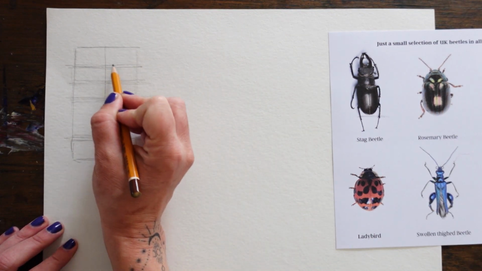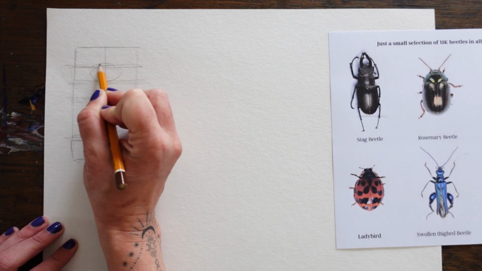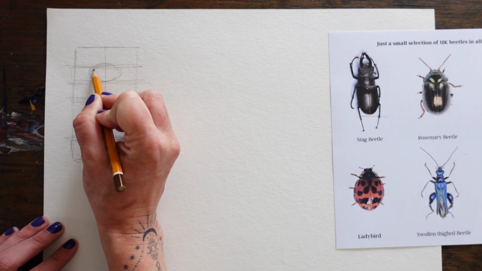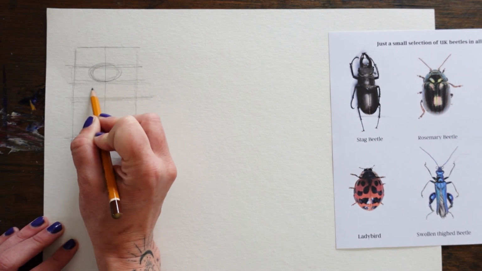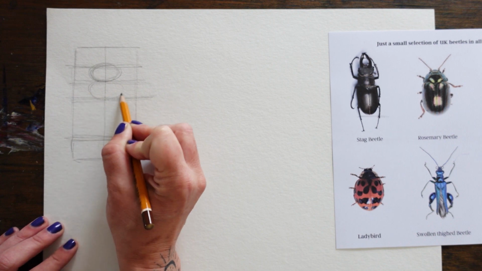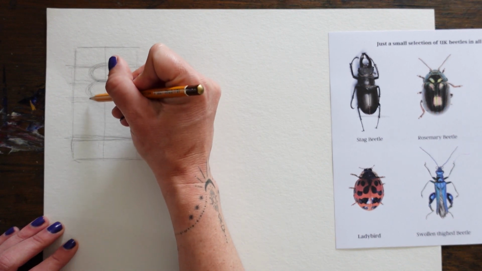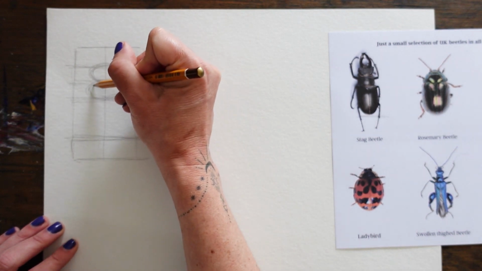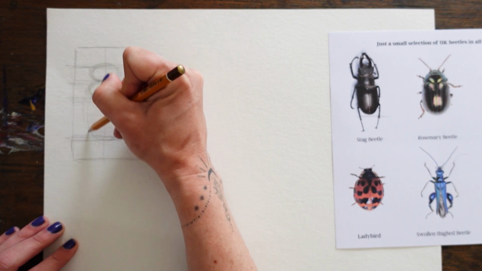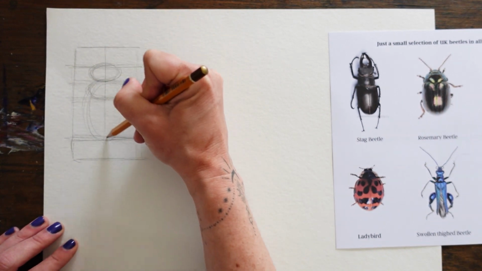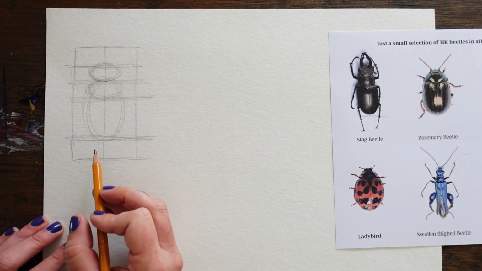So the head is pretty easy. I'm just going to sketch a sort of elliptical shape. Again, I'm keeping my fingers nice and still, and just creating a sort of soft squashed shape. And the width is about similar for the thorax. So the width of that ellipse is similar. And then what I almost want to do is sketch like a whole ellipse here, just to help me find the shape of the abdomen. Okay, so you can see those shapes coming together now.